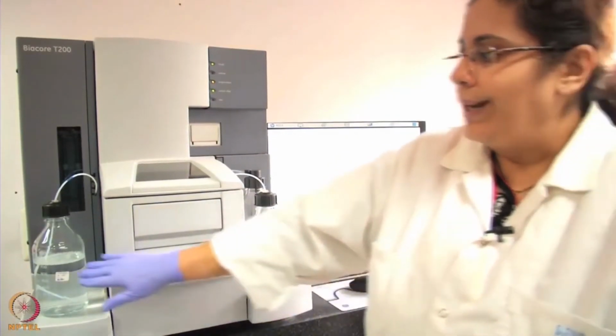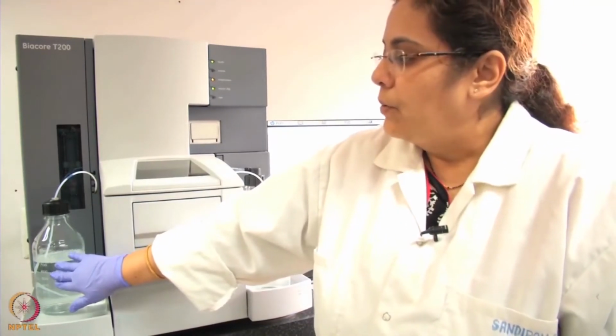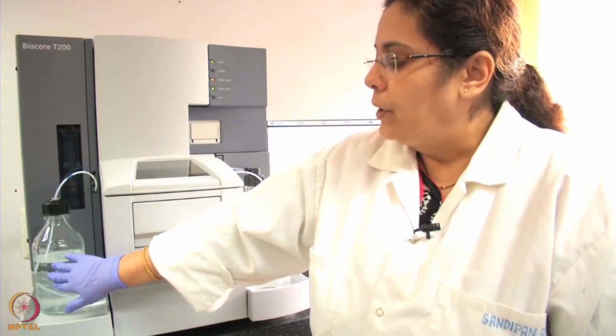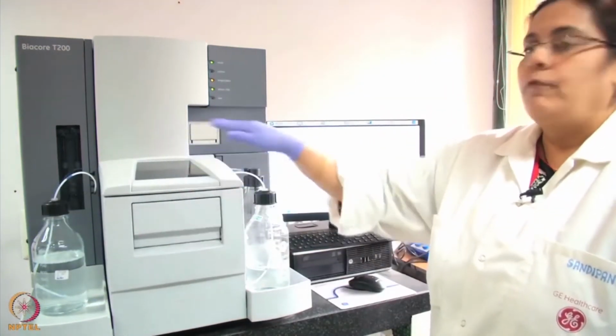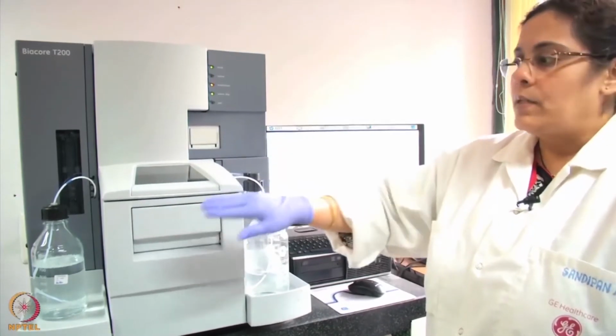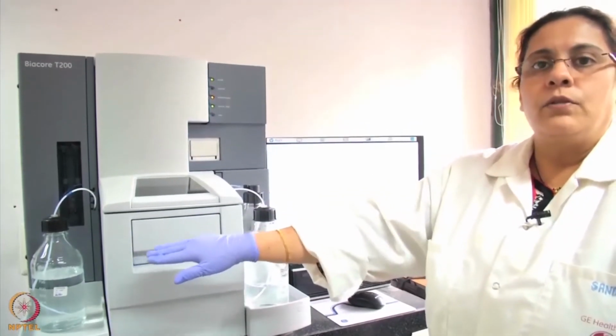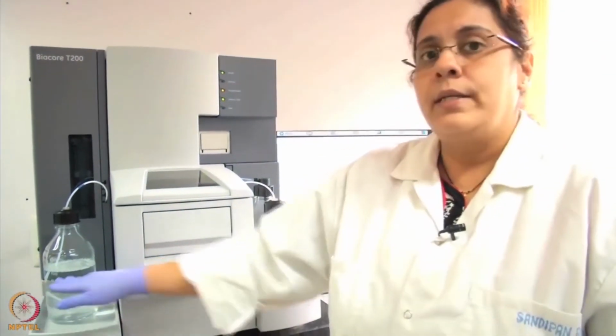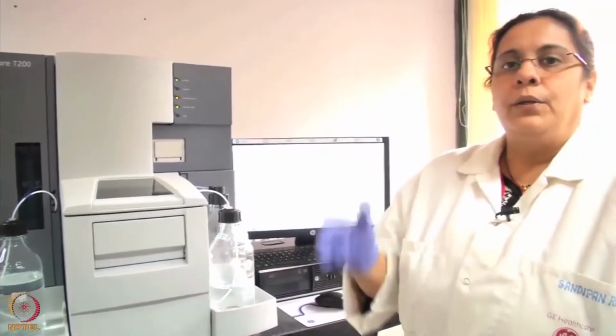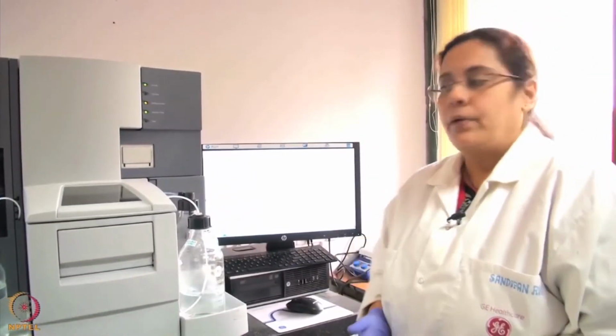Now if you see on the left side, this is where you have a bottle with your running buffer. So this is the buffer that goes through the machine as well as the one that flows over your sensor chip. This is also typically the buffer that is used for your binding reactions. So you have to make sure that this buffer matches exactly with the buffer that you use for diluting your ligands or diluting your analytes, etc.